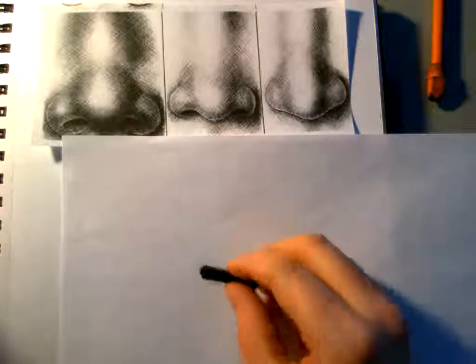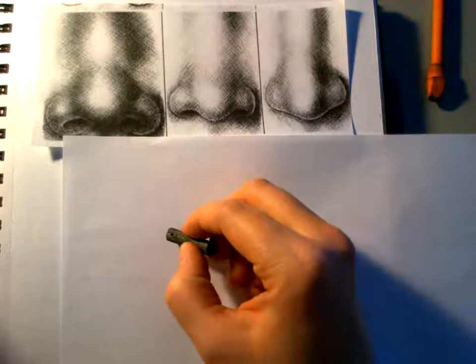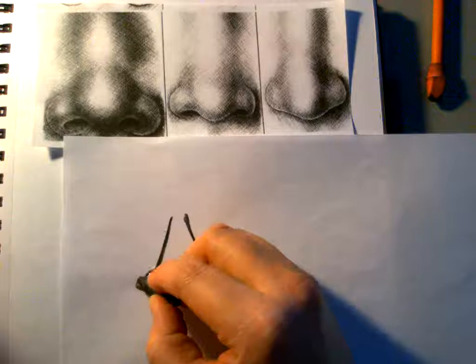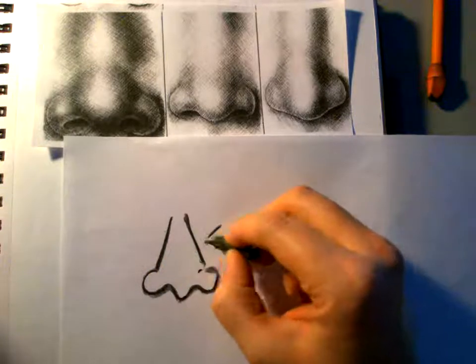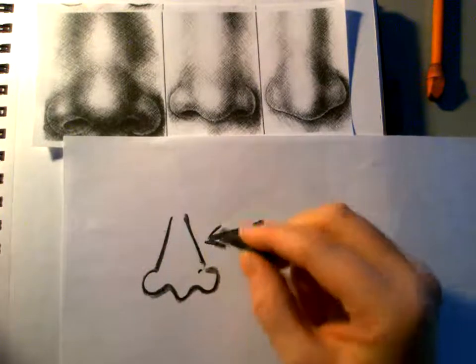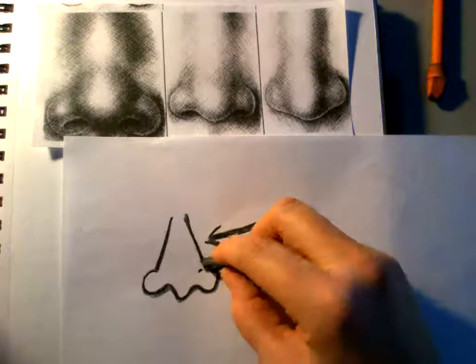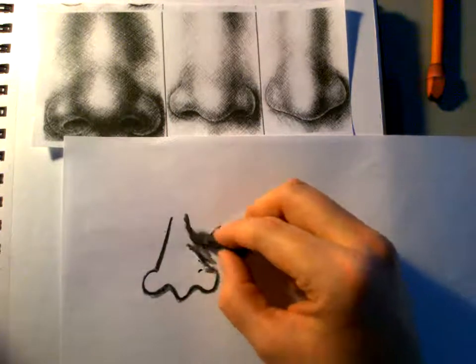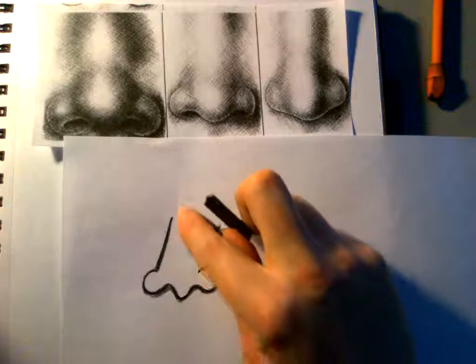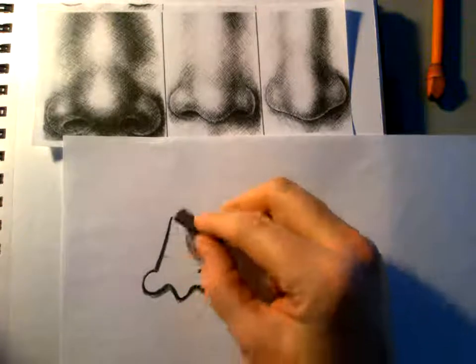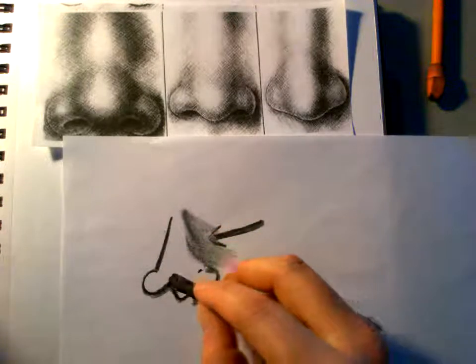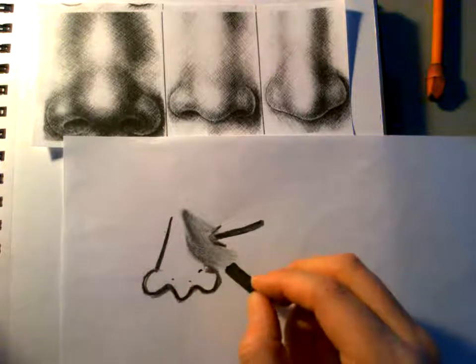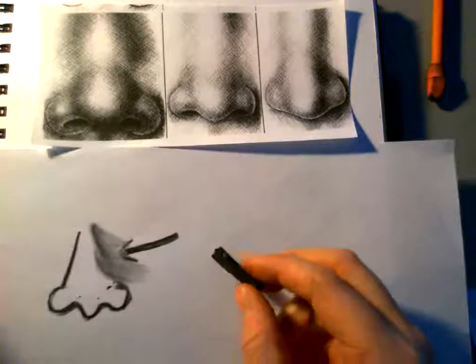The thing about noses is you never want to draw the bridge of the nose, this guy right here. This is going to be created with value and shading. Nobody has lines on their nose right there. And this happening here is not really a great thing either.